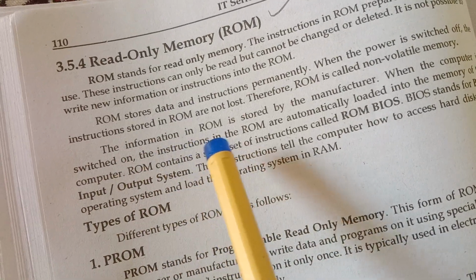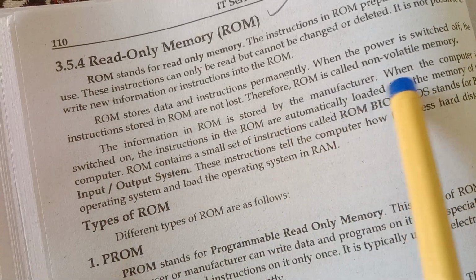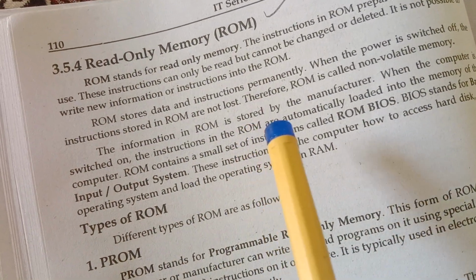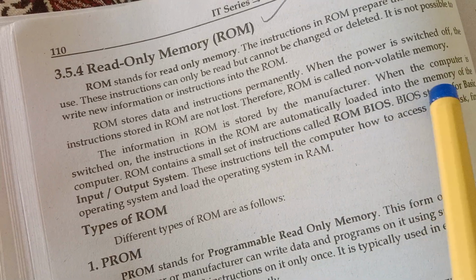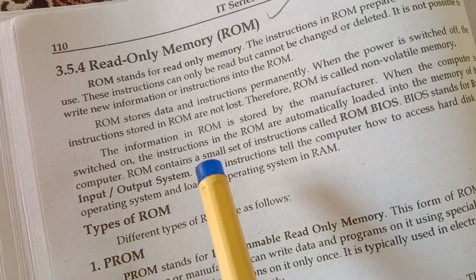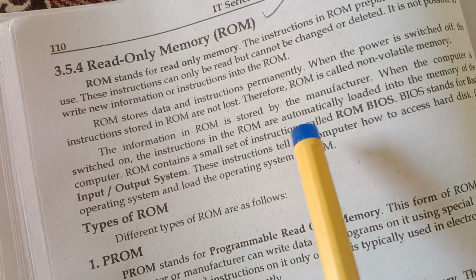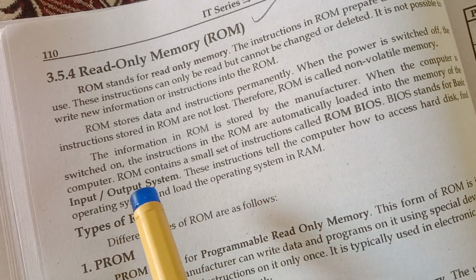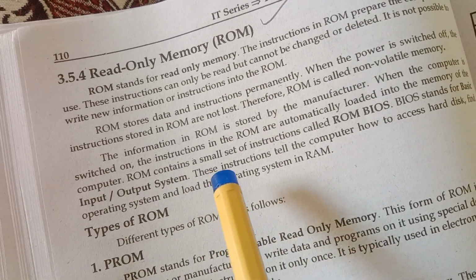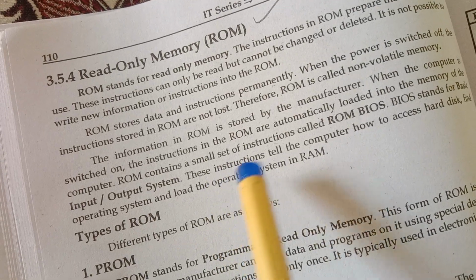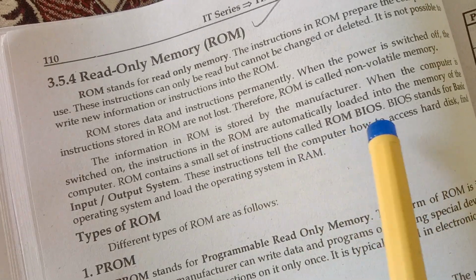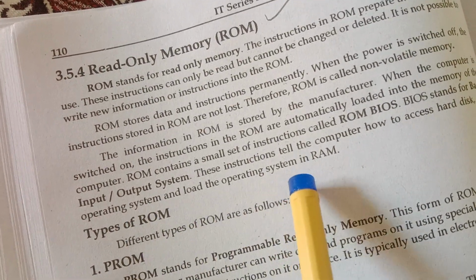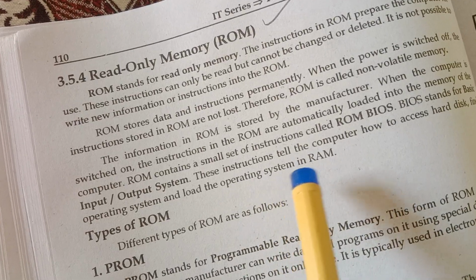The information in ROM is stored by the manufacturers. When the computer is switched on, the instructions are automatically loaded into RAM. A computer's ROM contains a small set of instructions called the basic input output system programs, or BIOS. These instructions tell the computer how to access the hard disk, find the operating system and load the operating system into RAM.